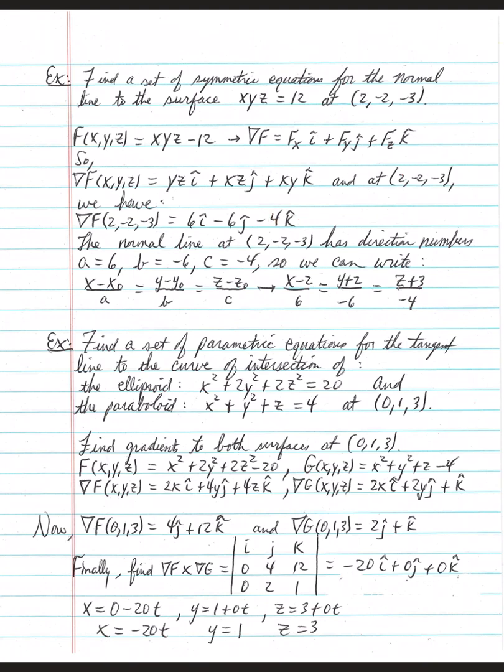The normal line at the point given has direction numbers, and you'll take your coefficients of i, j, and k. We did this way back in week 1. A, B, and C are the coefficients of i, j, and k. This is the blueprint for your symmetric equations, and we've done these.